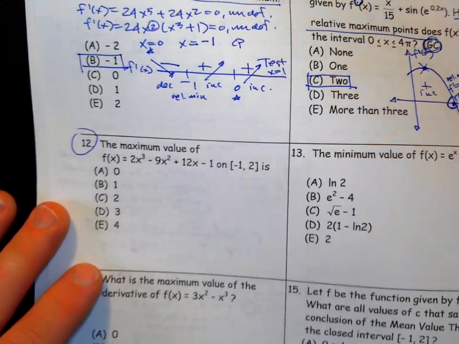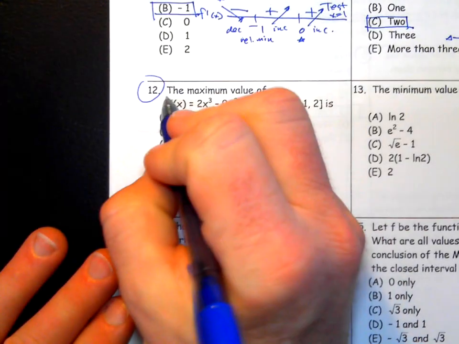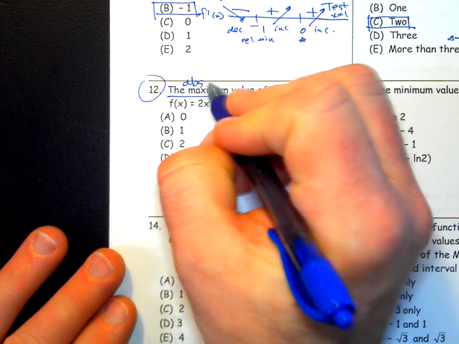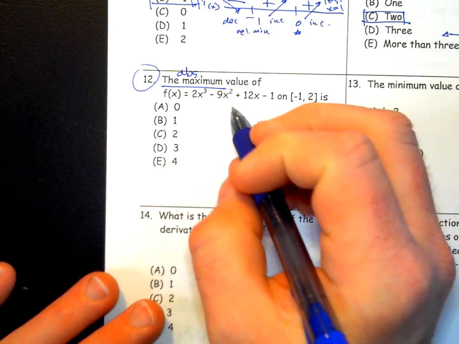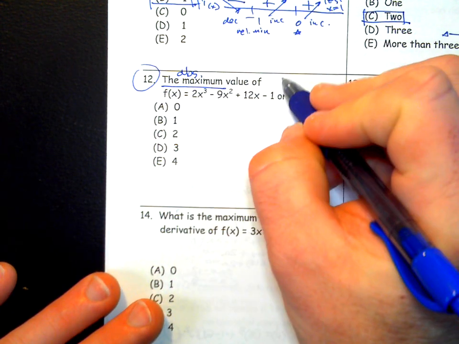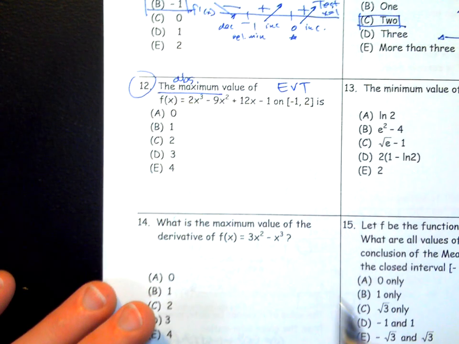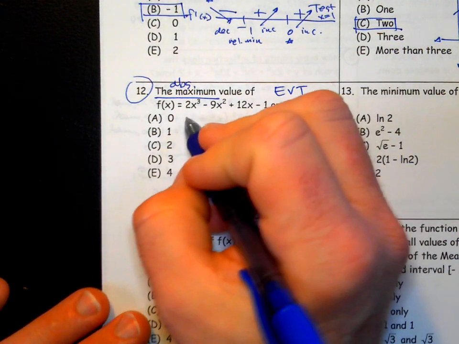Number 12, the maximum value. Now, the maximum means absolute, okay? And so we should use the extreme value theorem. Anytime we're looking for absolute maxes or mins, we should use the extreme value theorem.